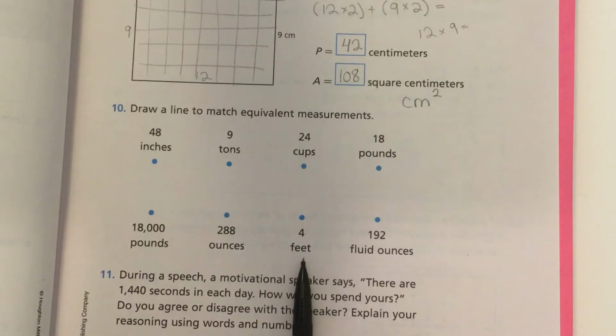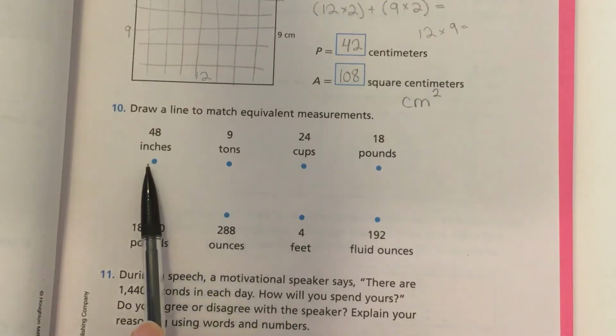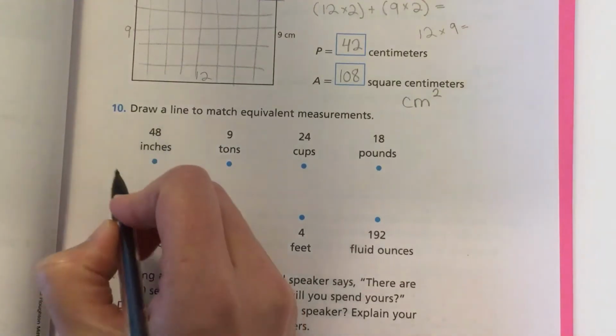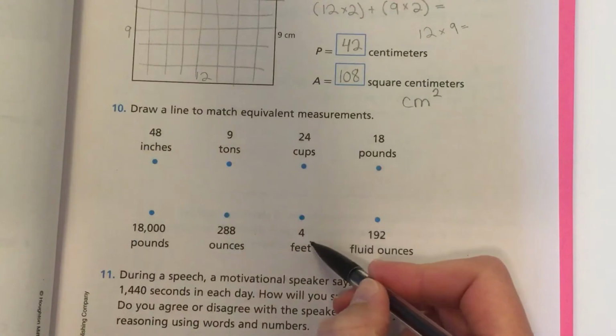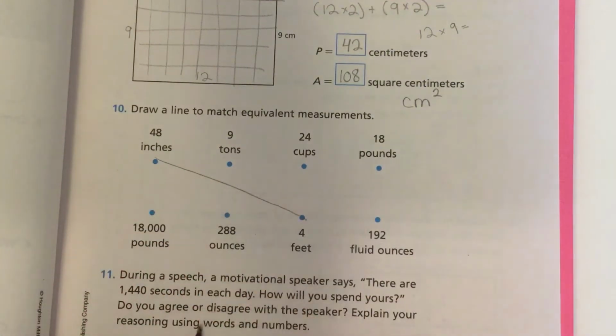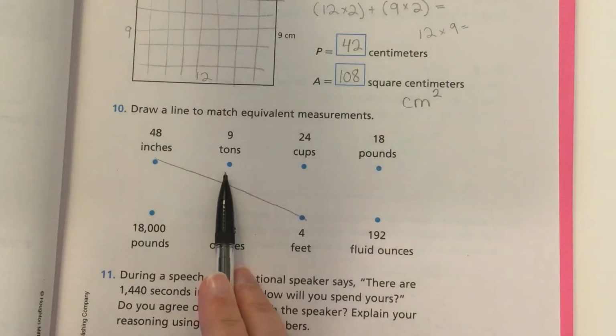And then you can double check yourself. How many inches are in 1 foot? 12. So 12 is my conversion number. And then I know that 4 times 12 is 48. Okay, what about 9 tons?